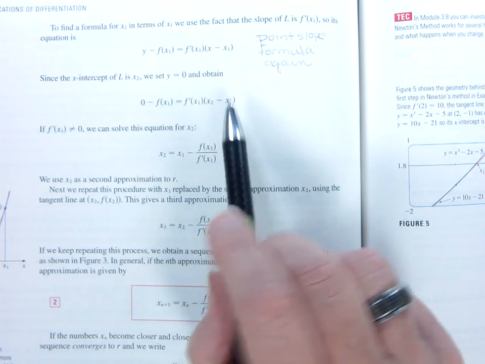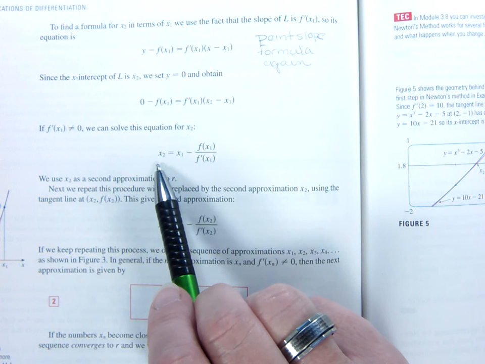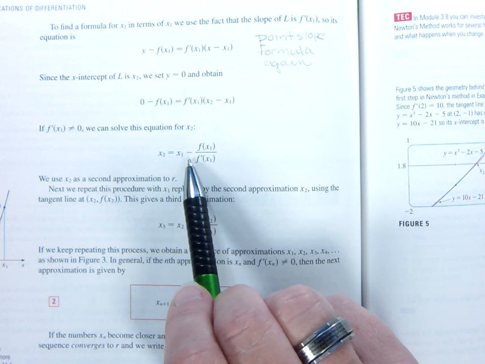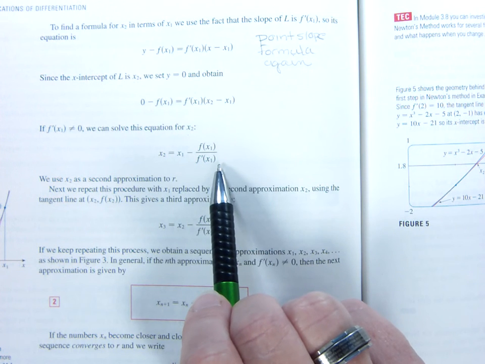We take this equation and simplify it, and we see that x2 would equal x1 minus the function divided by its derivative.